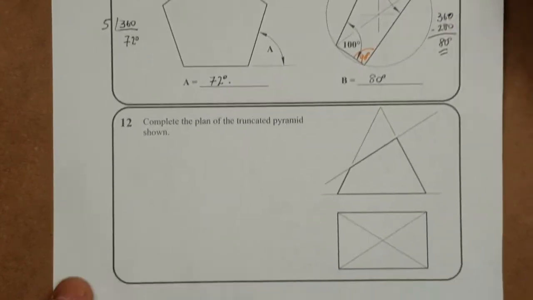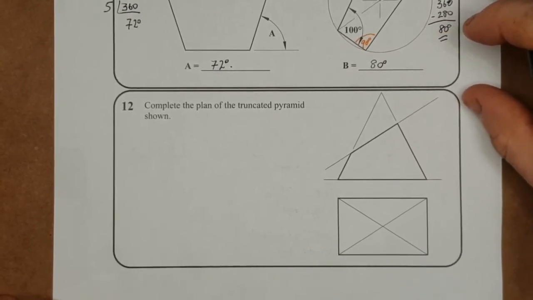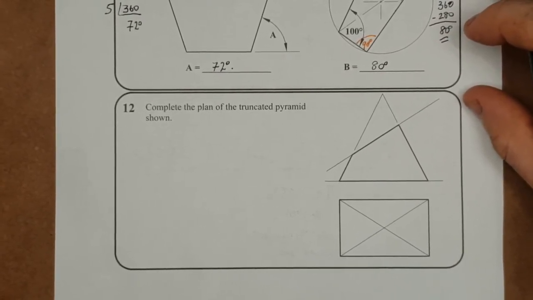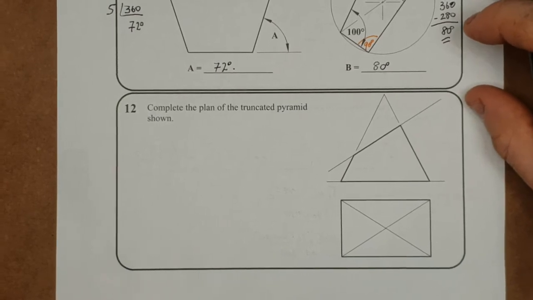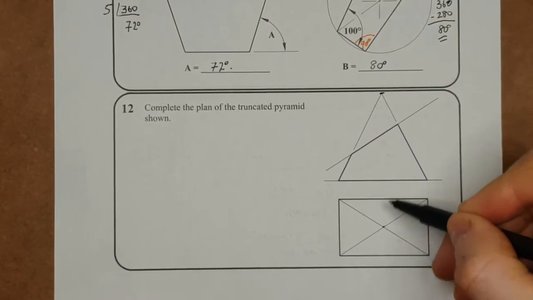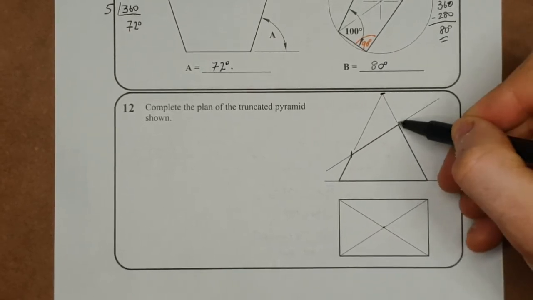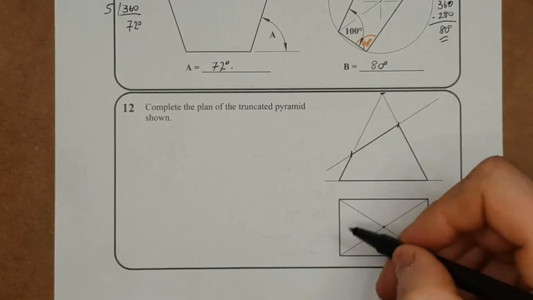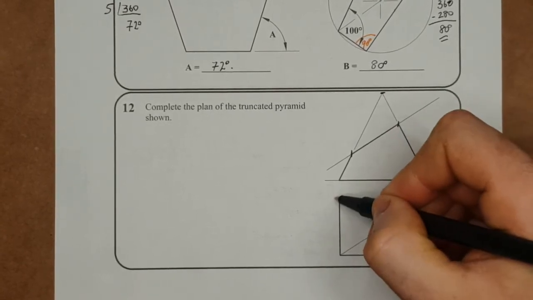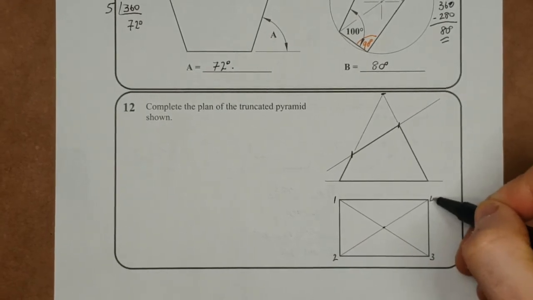Next, number 12. Complete the plan of the truncated pyramid shown. Now, truncated means cut. So the pyramid is cut. That's where the apex would be, right up at the top, but it gets cut right down along. Quite low here and a little bit higher here. If you want to, just start off with a bit of labelling here. That's point 1, 2, 3 and 4.